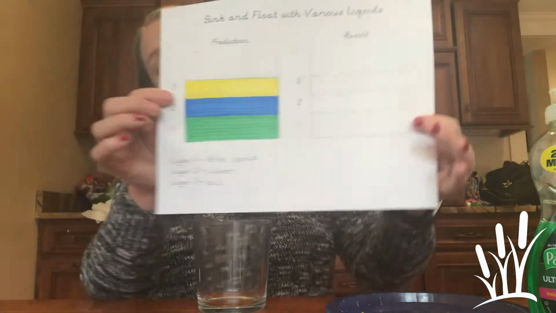Hi, we are going to talk a little bit more about the density of liquids. So what you're going to do is find a couple of small objects. I have a couple of wooden beads, a marble, a coin, a little piece of aluminum foil, a bead, a little tiny Lego, a piece of pasta to work from. And you're going to need your sheet. I've already filled mine out a little bit, but we'll get to that in a second.